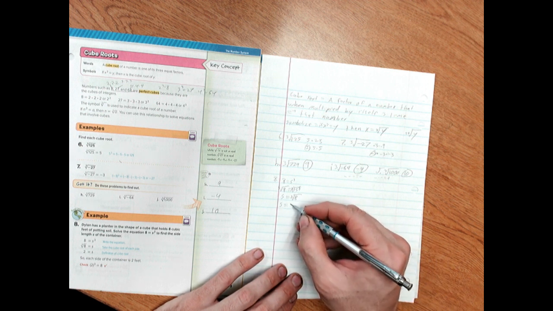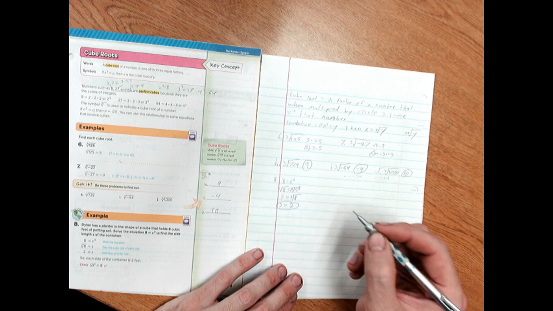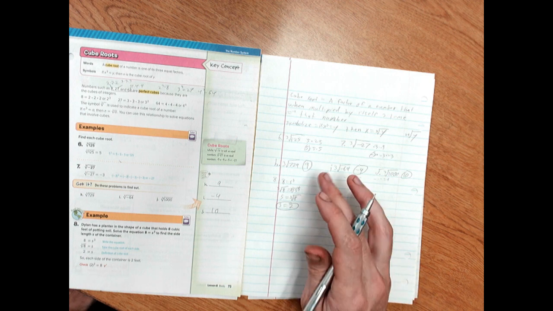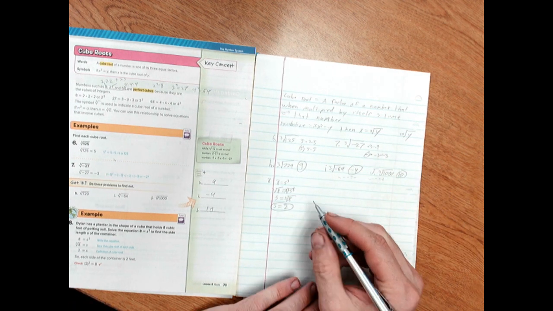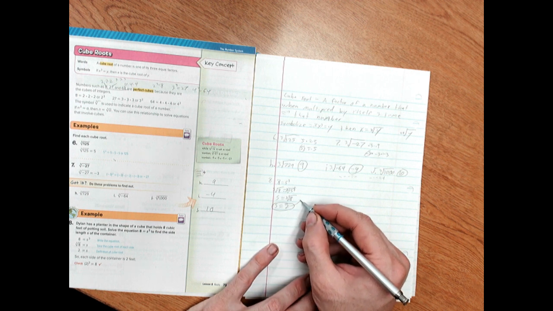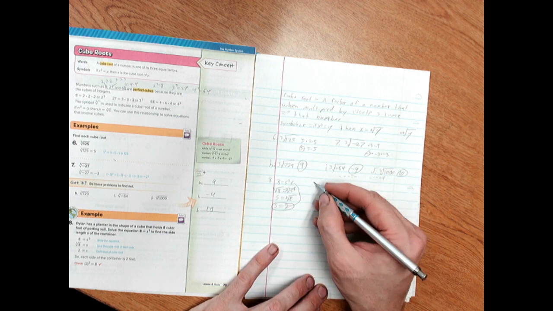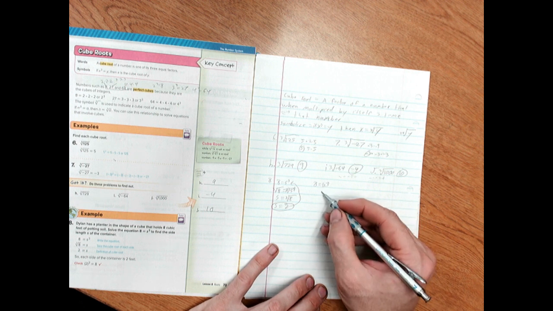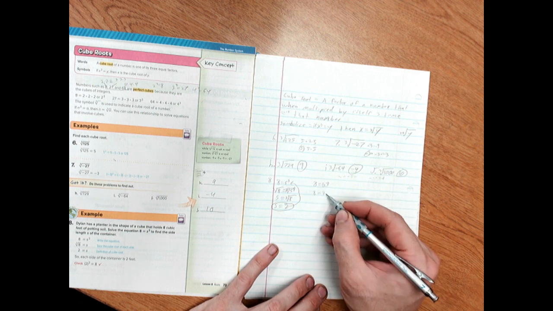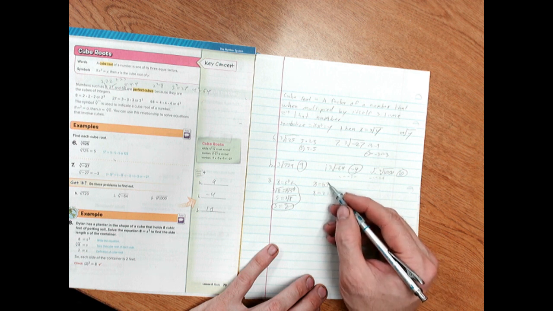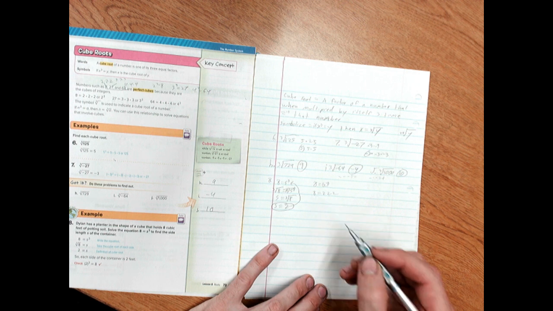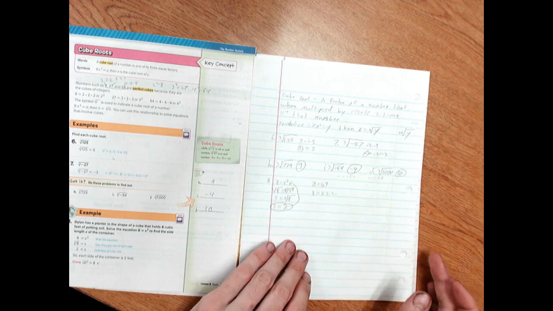The cube root of 8 is 2. And to check, we put it back in for s, and we look at 8 equals 2 to the 3, which is 2 times 2 times 2, because there's still 3 there. 1, 2, 3. 2 times 2 times 2 is in fact 8. We are correct. Moving on.